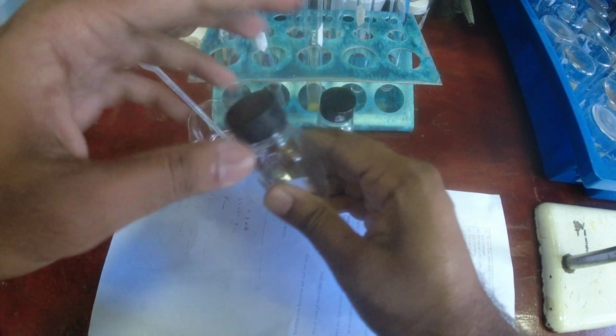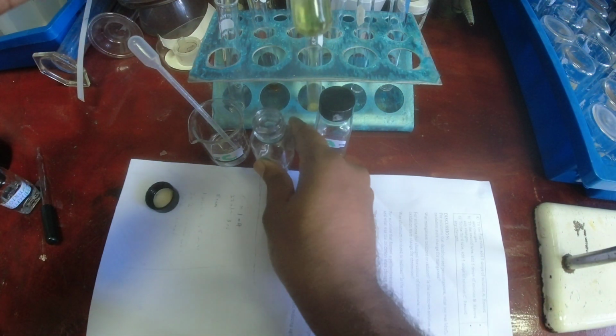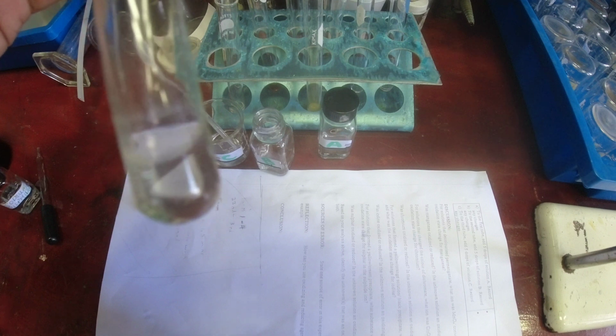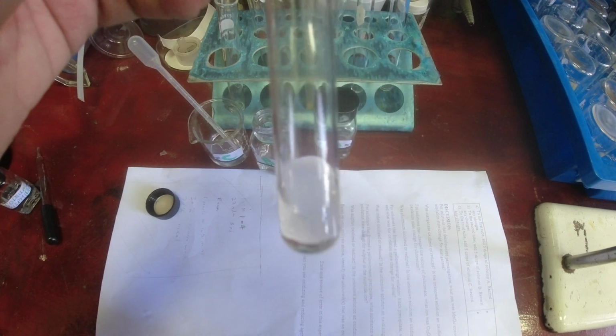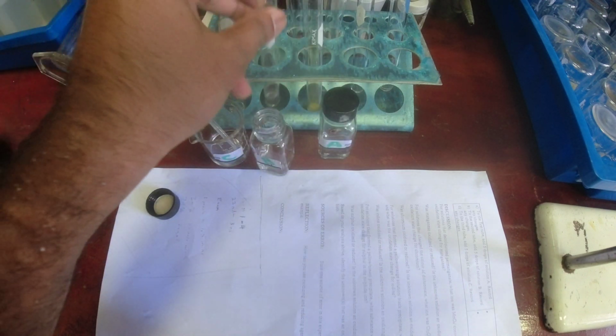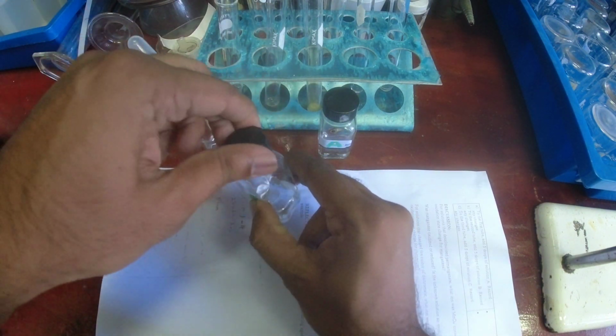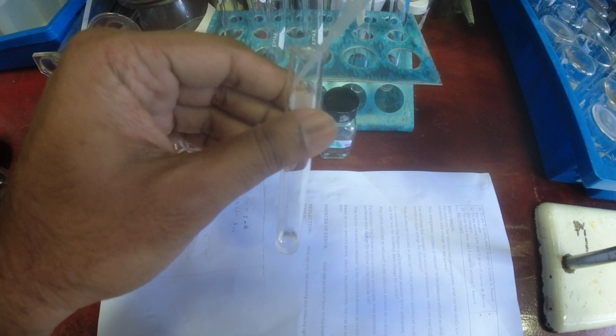Let's look at B. Oh, this one changed the color a little bit. This one changed. Oh, so it was colorless, then it changed to yellow, and then it changed back to colorless. So I don't know what's happening there. So that's B. And lastly, let's do C. About 5 drops of C. But you see, give it a little shake. No color change for C, right?